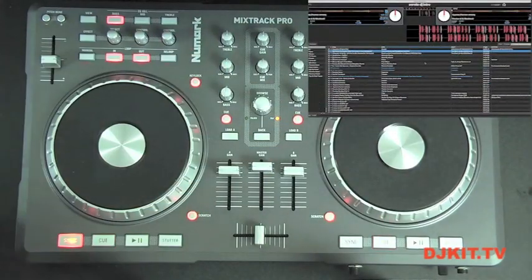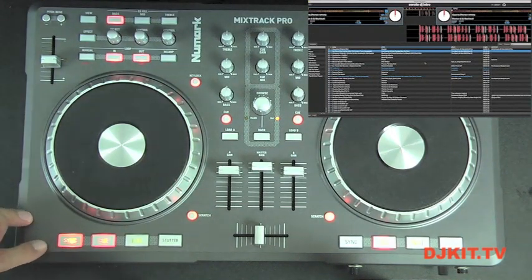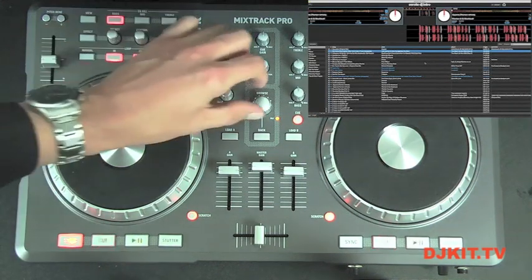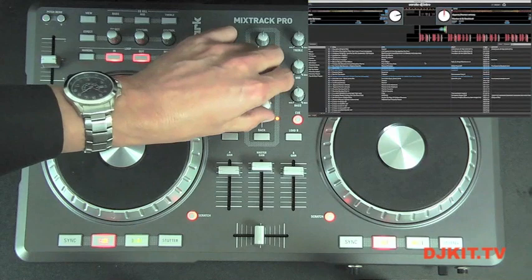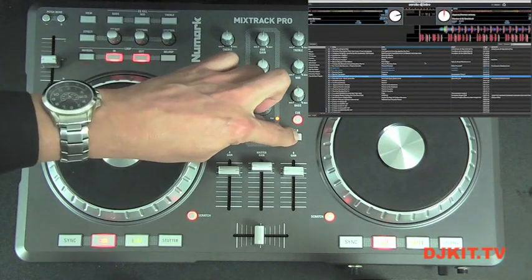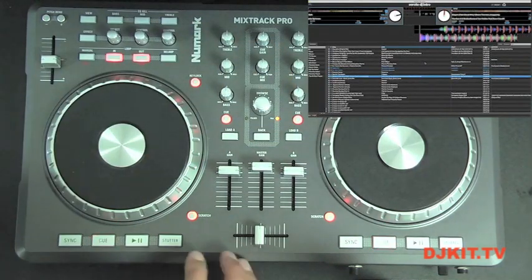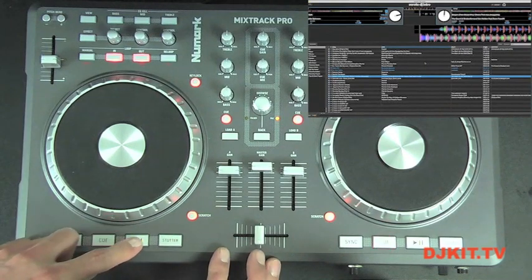Okay, so the next feature we'll look at is the sync feature, or they call it the beat matching feature. So let's load up a couple of suitable tracks. And we've got a quick slow start on this one here, look.